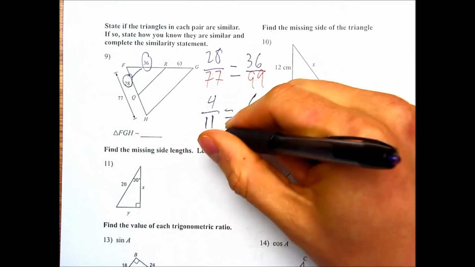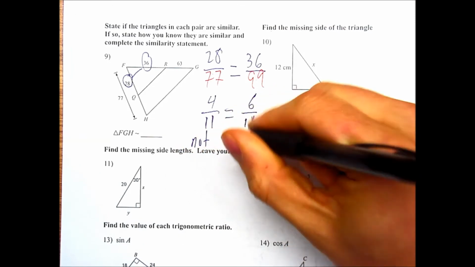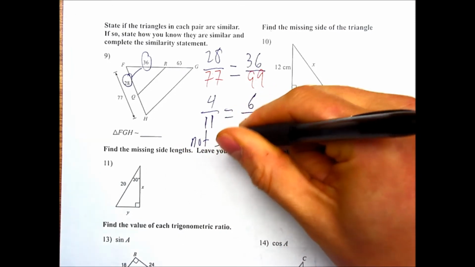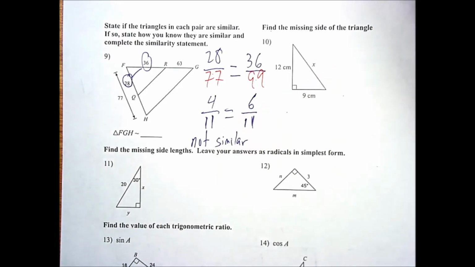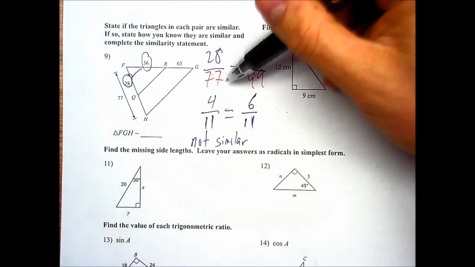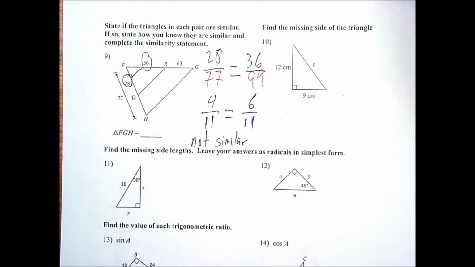So in fact, these triangles are not similar. Not similar. Because the ratio between the lengths is not the same on the two triangles. And again, I related the smaller sides with the longer sides. The smaller triangle with the bigger triangle in terms of vertical relationship here to get this properly set up.